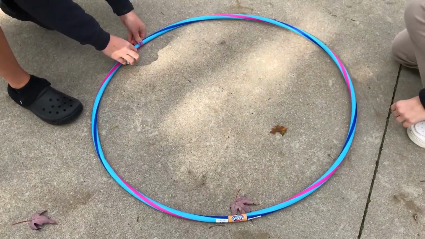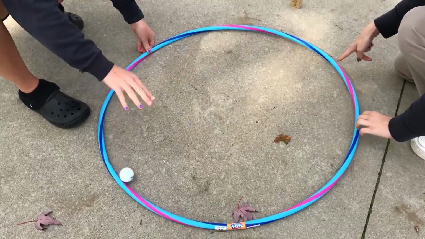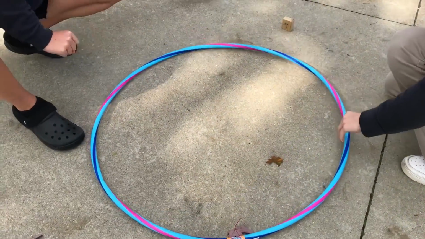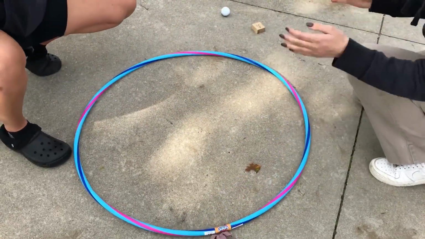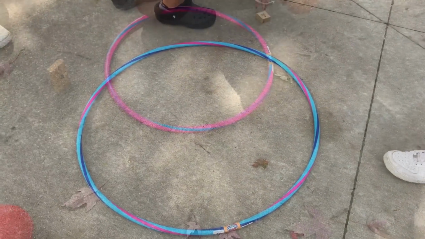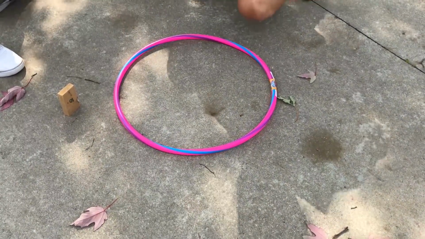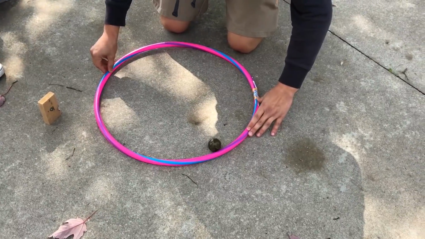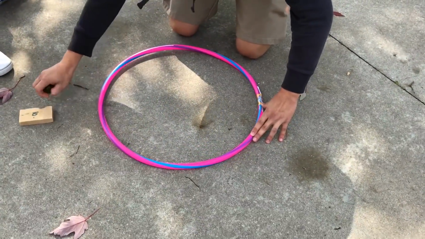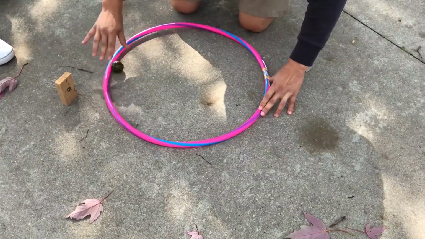Did you get it? Go! Go! Yay! Where'd the ball go? Speed. Trajectory is equal to pi d. It's a math term. Yeah, because we're just that good, Lucas.